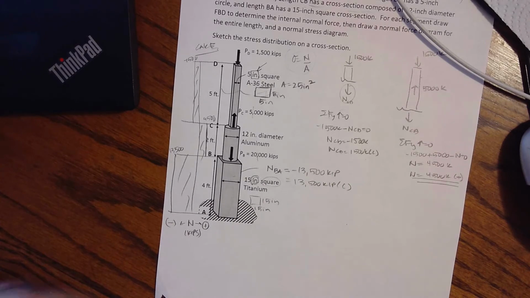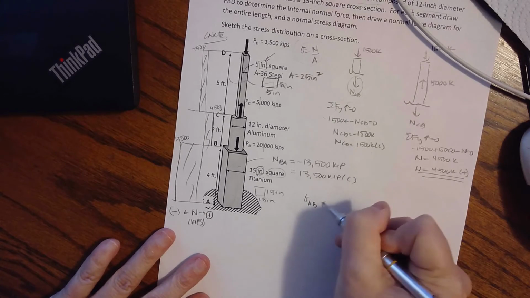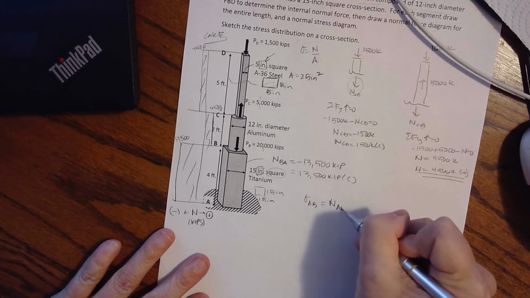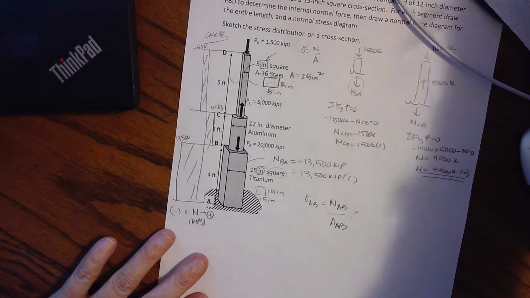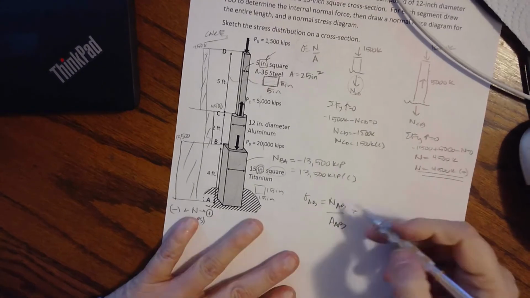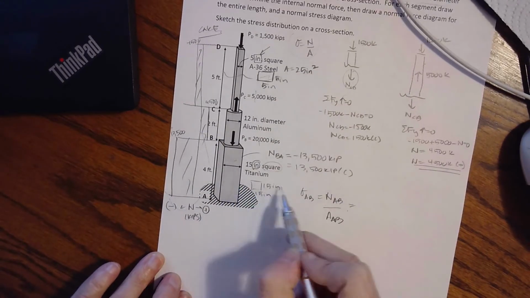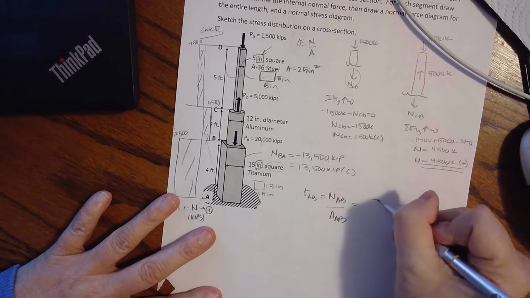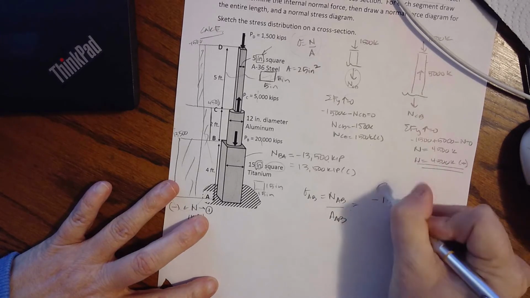Okay, how do I find stress? The stress in A to B has to equal the normal force from A to B divided by the area from A to B. So what is my internal normal force? I can look at what I've calculated, negative 13,500 kips, because it is in compression.